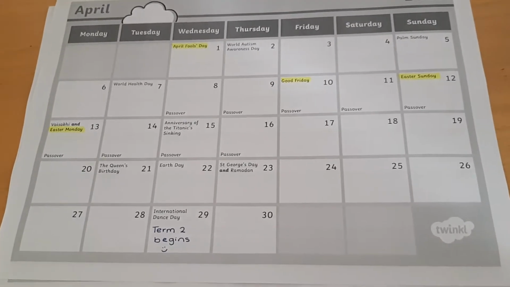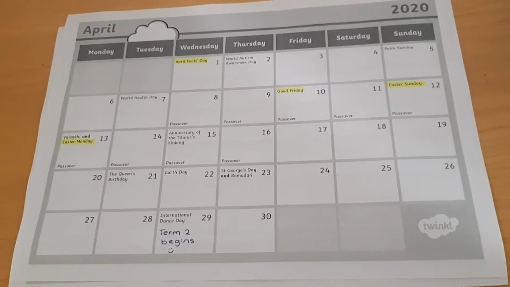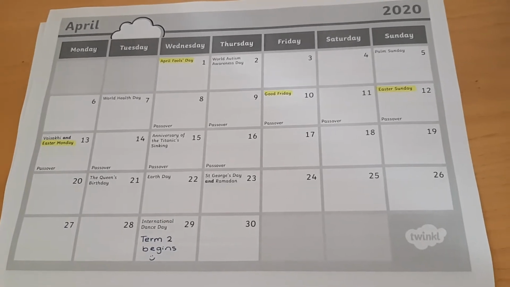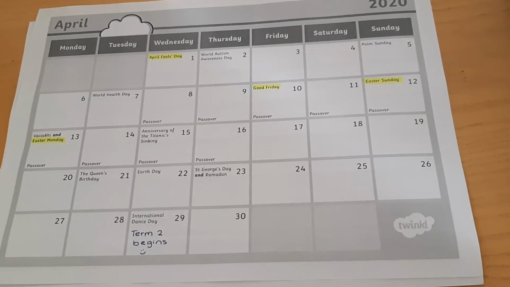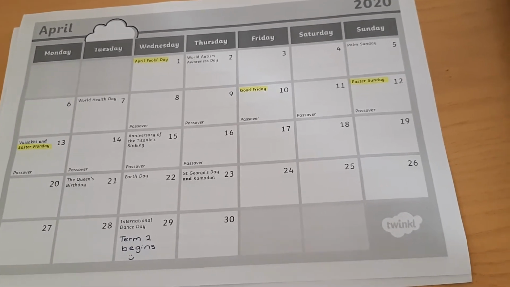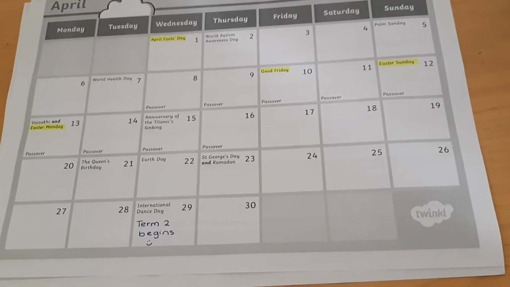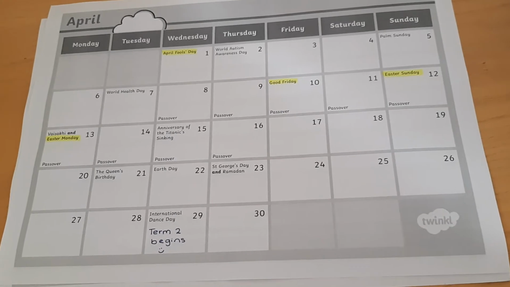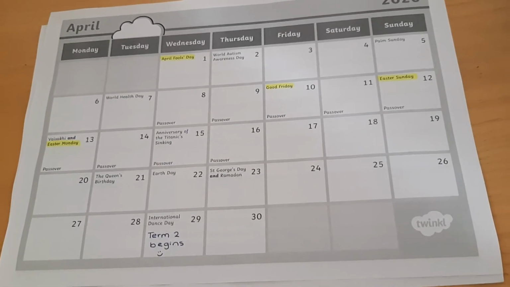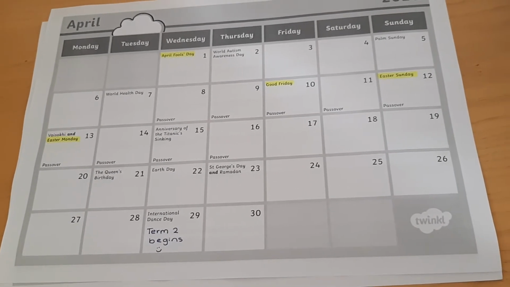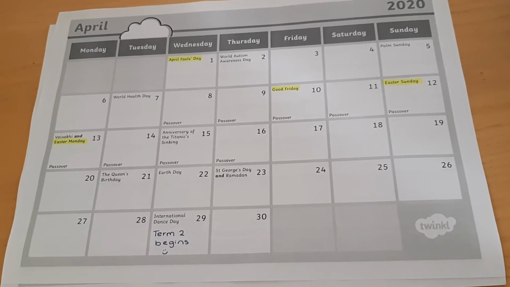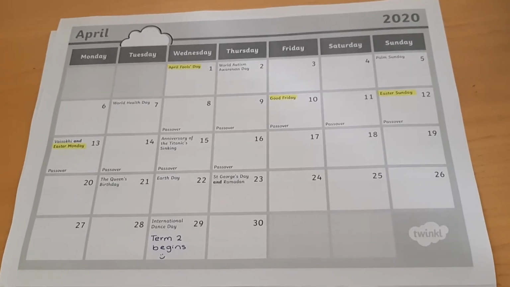Hi J2s, I'm just going to do a very quick overview of a calendar because you're so busy learning about time. You're learning about how many days are in a week and how many months are in a year and about seasons. I thought this might be helpful for you. So what I'm going to do is show you a few different months and we're going to look at how a calendar is laid out.